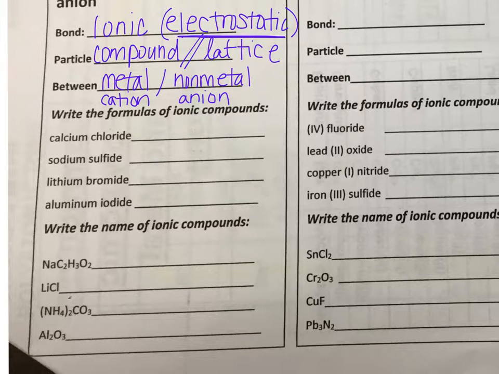So let's find calcium. What's the symbol for calcium? Ca. What is the charge on calcium? It's a 2, so plus or minus? Plus 2. Good. Chlorine is a what? Good. -1. We take those two charges and we crisscross them, like we've learned. And that says calcium and 2 chlorines.